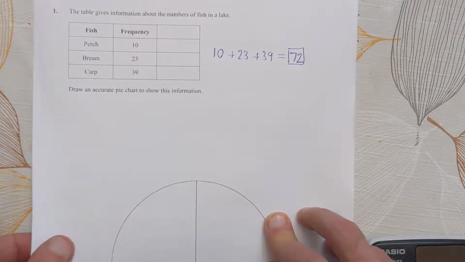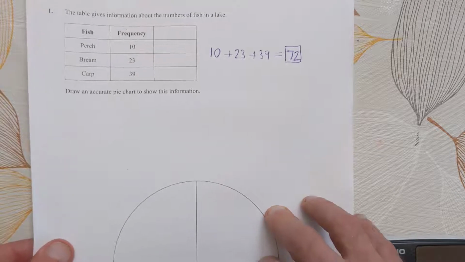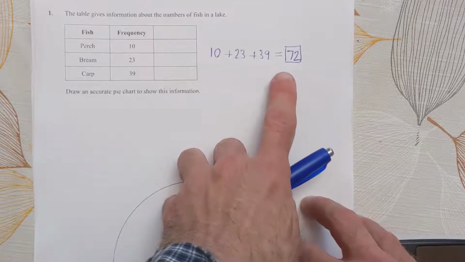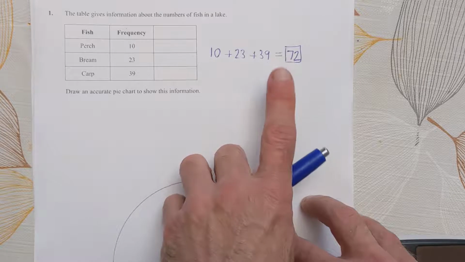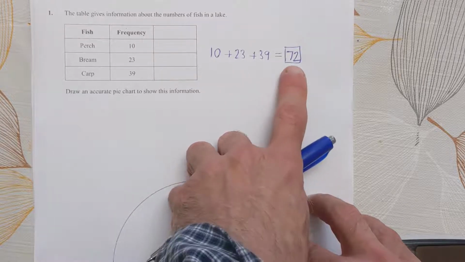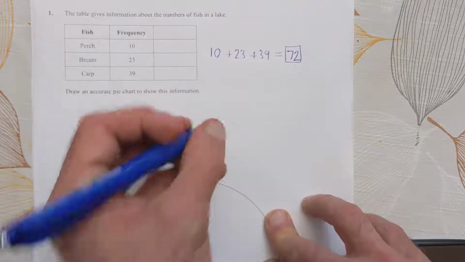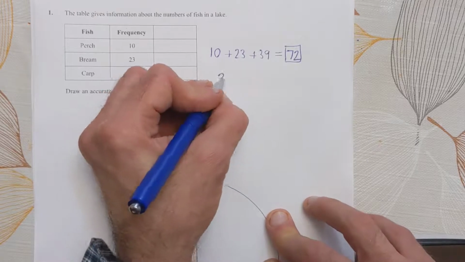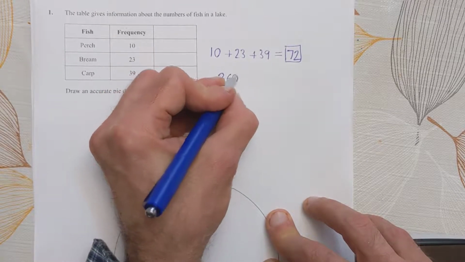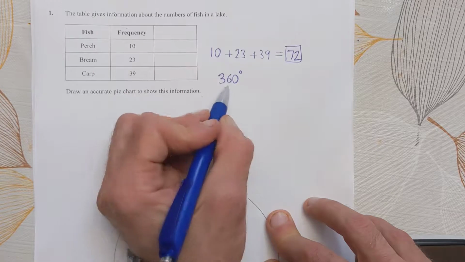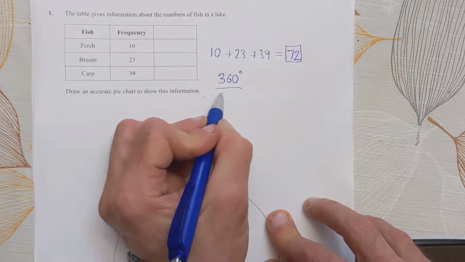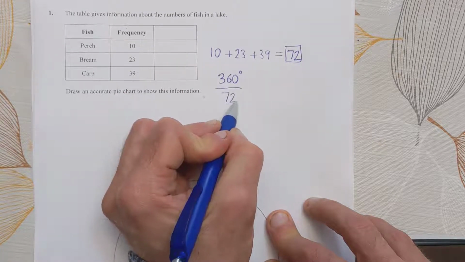The next thing you have to do is work out how many degrees for one fish. So there are 72 fish, and in a circle there are 360 degrees. So you do 360 divided by 72.